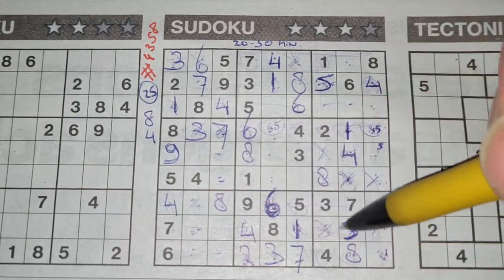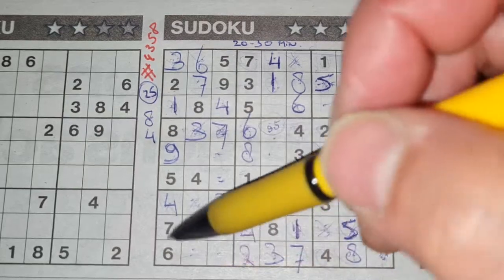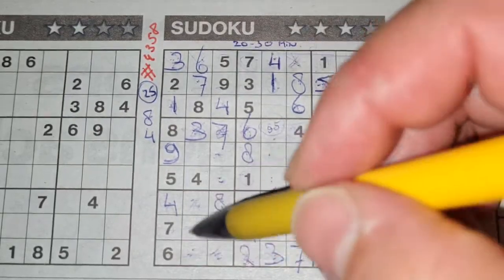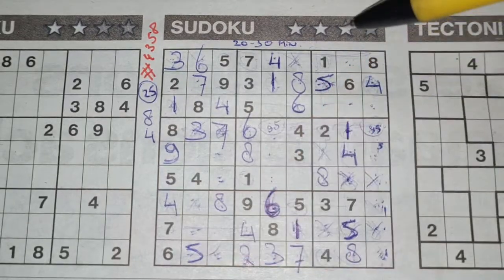5 in this row, 5 in the row below. So the last row, the only 2 places left for the 5 should be here or there. We see that 5, no 5 there, 5 should be here.